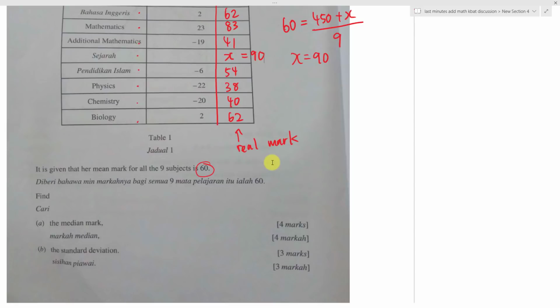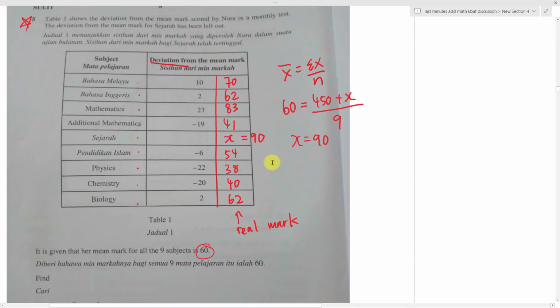Okay, so we have 9 subjects. I will rearrange them first. My lowest one will be 38, next will be 40, then I get 41, then 54, and then we have 62, we have 2 of 62, then 62, 62, 70, 83, 90. That's 1, 2, 3, 4, 5, 6, 7, 8, 9. I rearrange from the smallest mark to the highest one, and the median will be the middle value, which is this one.